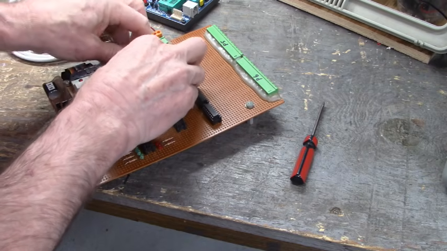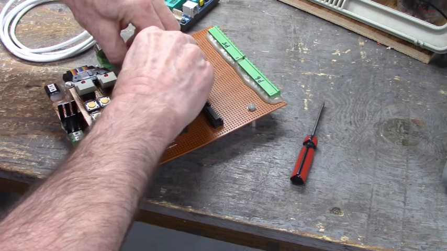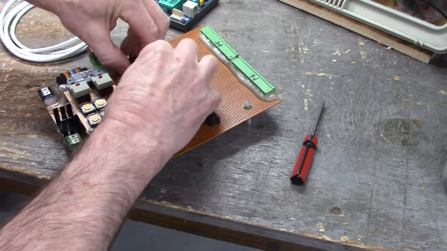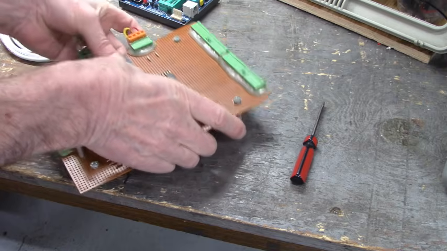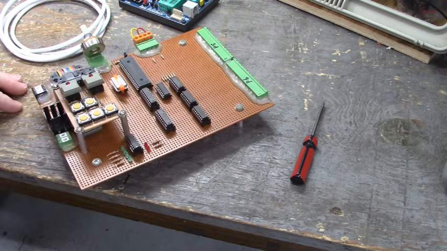Gotta get all the pins lined up. Come on, get in there. There we go. Okay. Power that up and we'll see how it does.